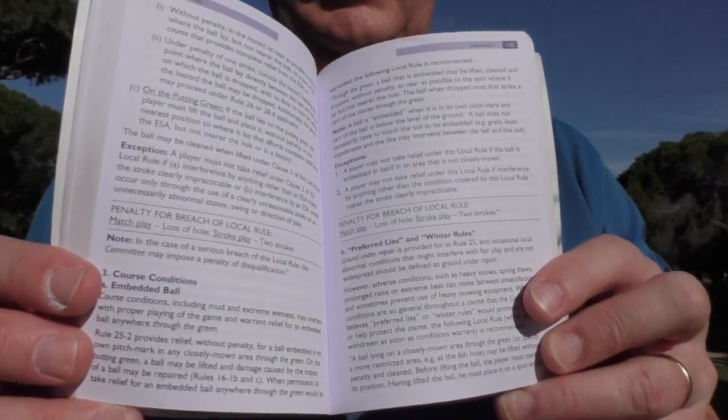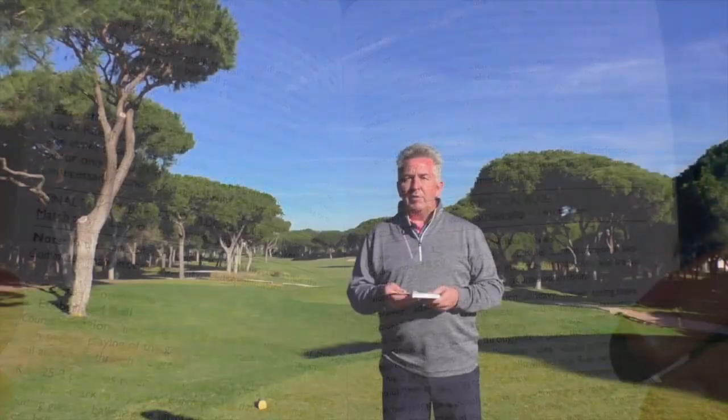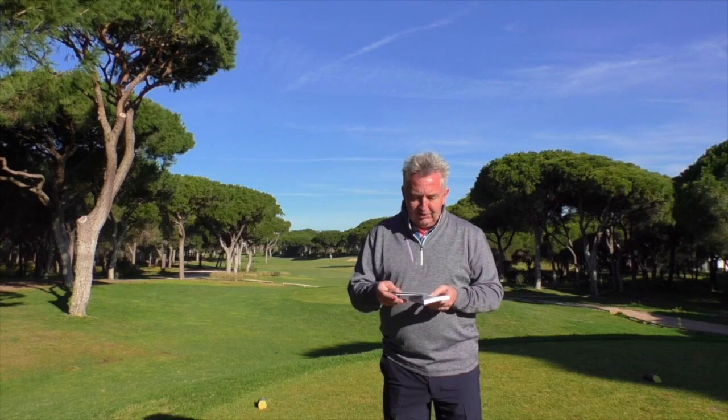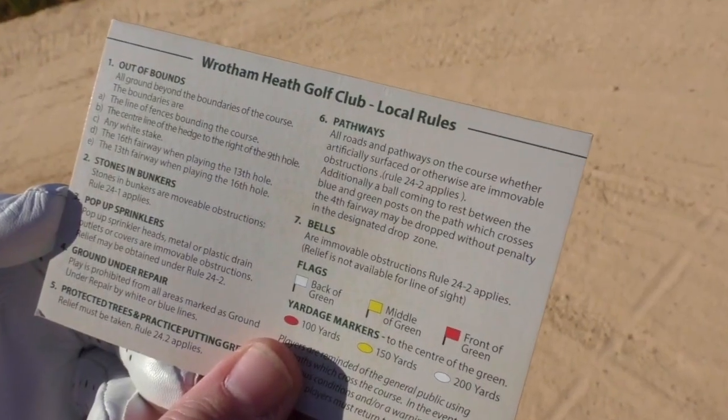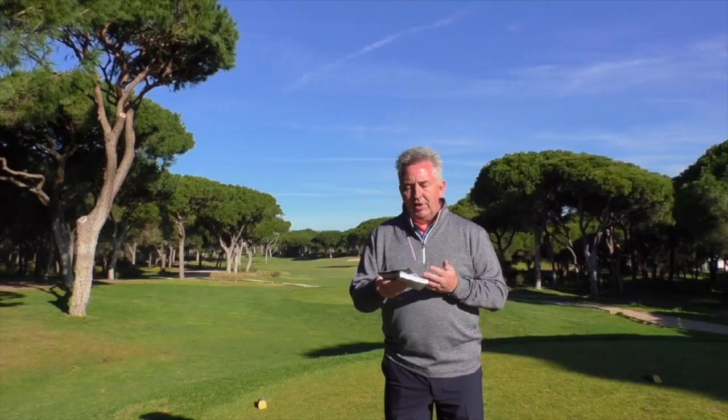Now in the appendix to the rules, Appendix 1, there are a lot of specimen local rules drafted there, and a lot of clubs will just adopt those rules as they are there. Let's just have a little look at one of these cards here. This is for Rootham Heath Golf Club, relatively close to my home. This card, for example, clarifies things about out of bounds.